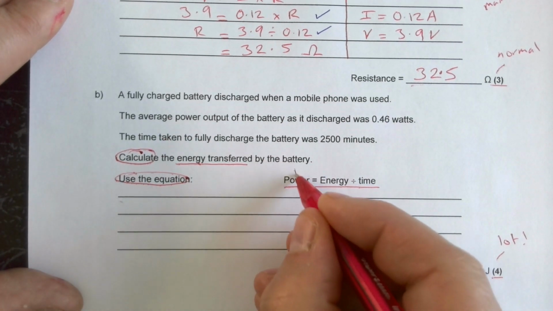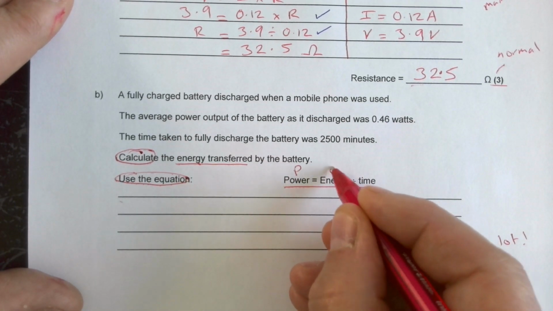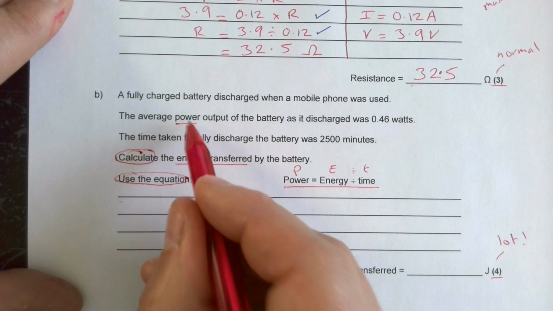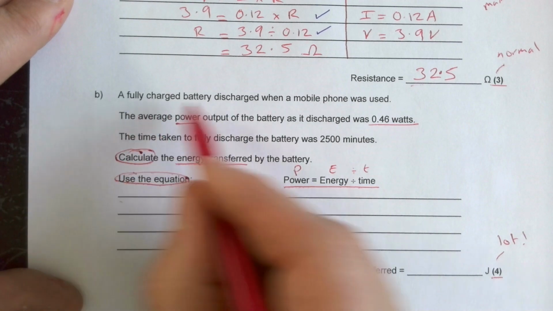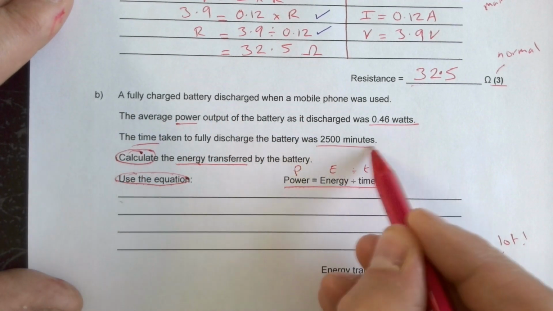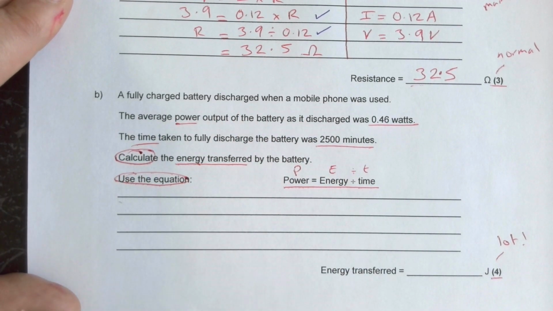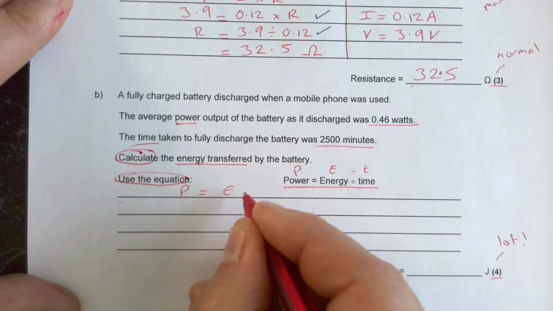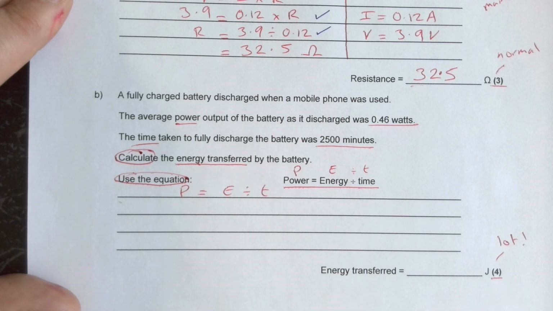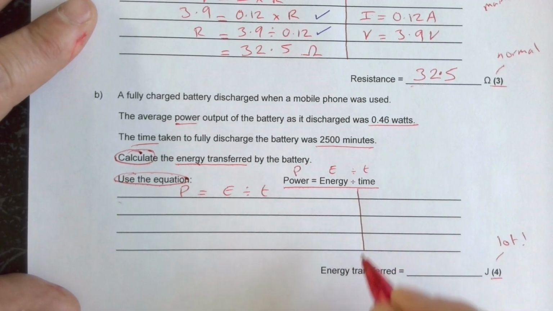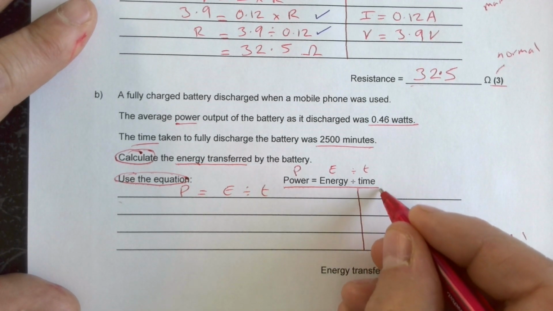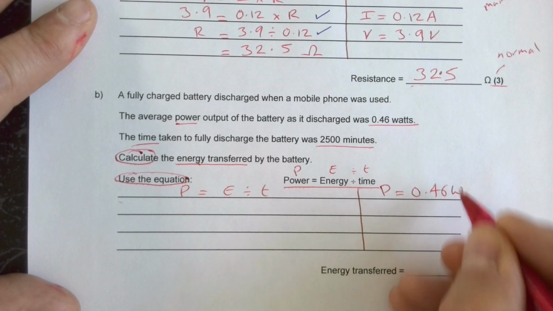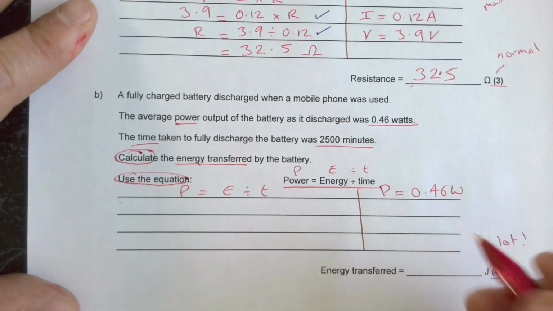Well, I've got power is equal to energy divided by time. Power there, 0.46 watts. I've got time here, it's 2,500 minutes. So let me write my equation: power equals energy divided by time. My values over here, I've got power is equal to 0.46 watts. I don't need to convert that.